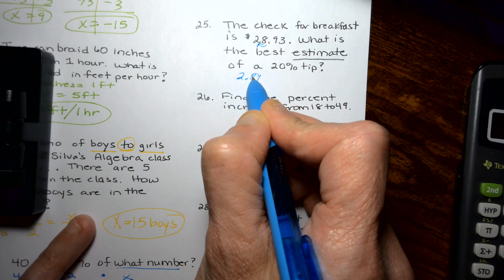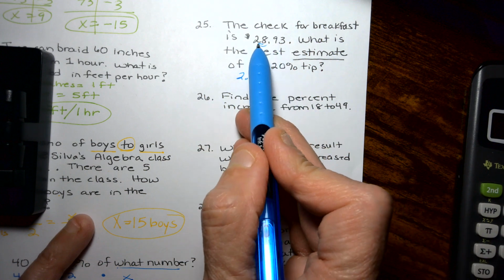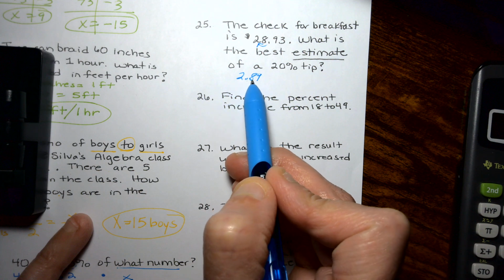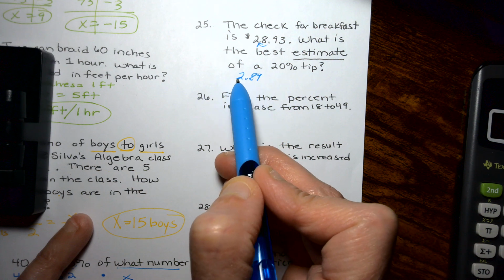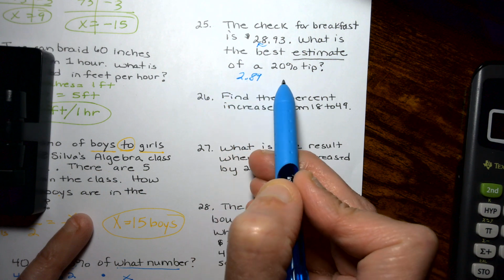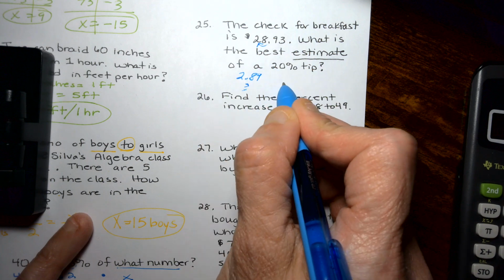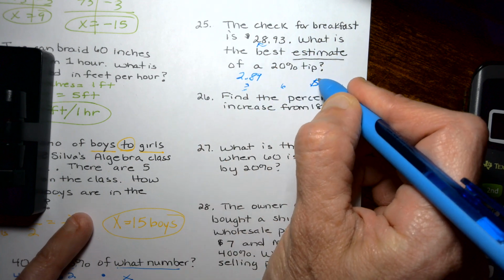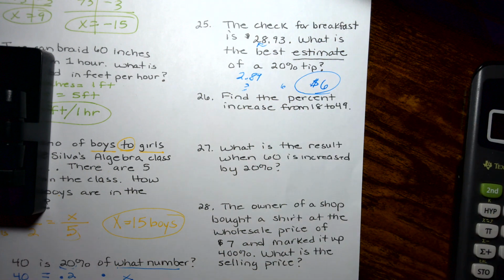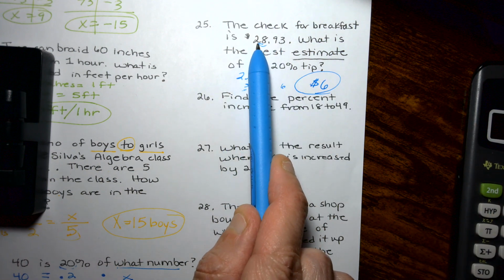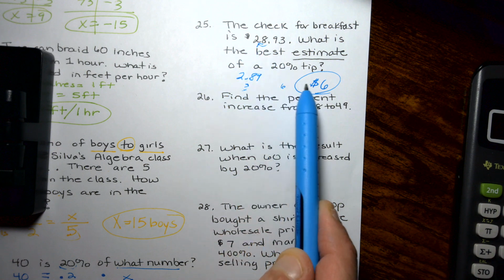So you're doing this in your head. You're shifting it. You're seeing 2.89. You're rounding it. That's about $3, right? I don't want to round to 2.90. I want to get it to a whole number. So that's pretty close to 3. And then double it. So I rounded it in my head and got 3, and then I doubled it and got 6. So you just write 6. You do that in your head: shift, okay, 2.89, that's about 3, double it, 6.